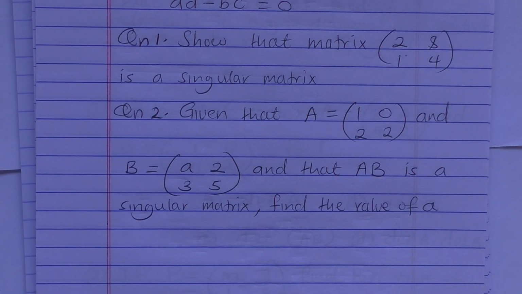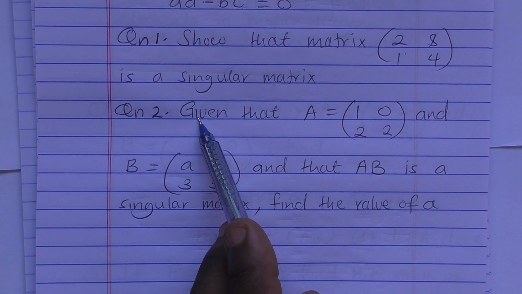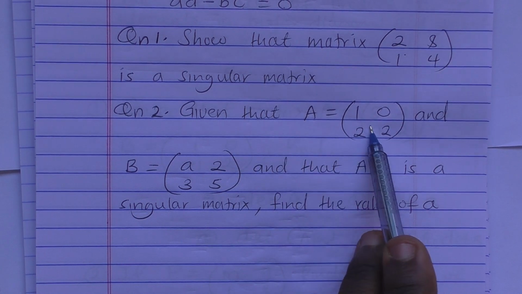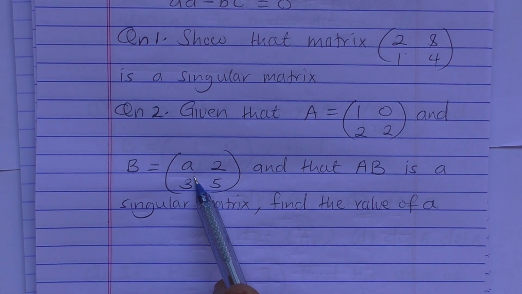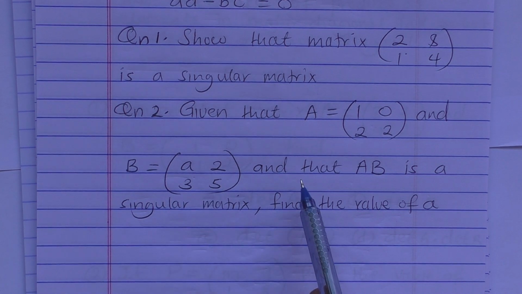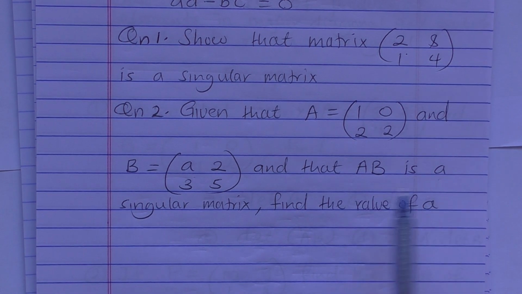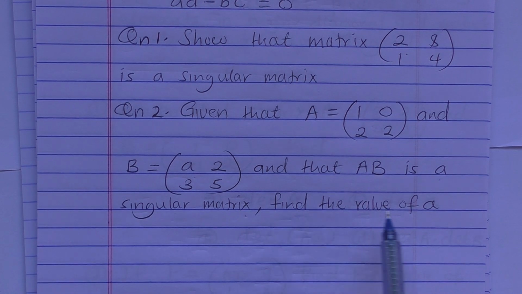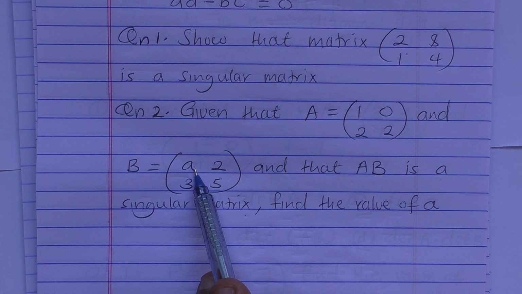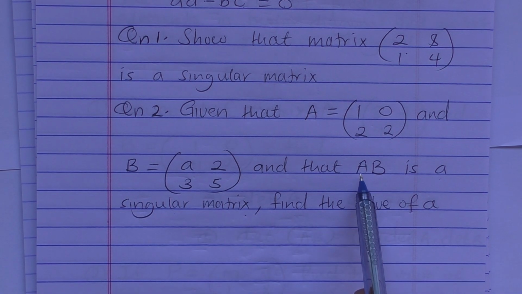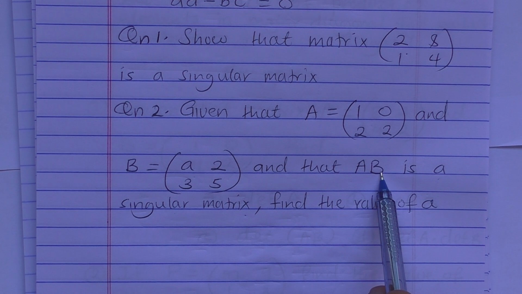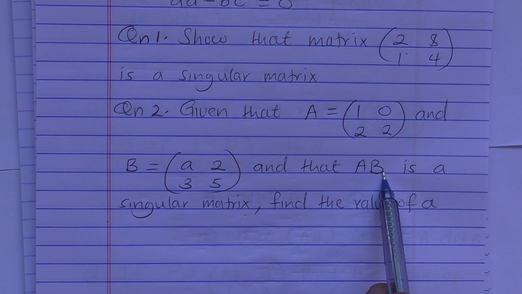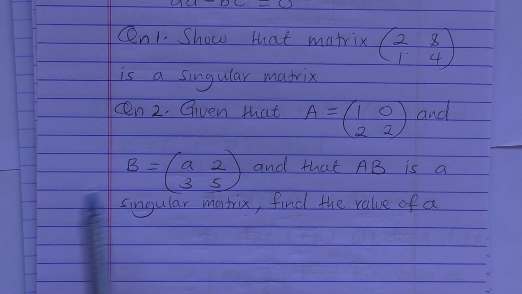Let us continue. We have another question which says that given matrix A and matrix B, if AB is a singular matrix, they want us to find the value of A. So, meaning that we first get AB by multiplying. After getting AB, we get the determinant of the result and equate to 0 for us to get the value of A.